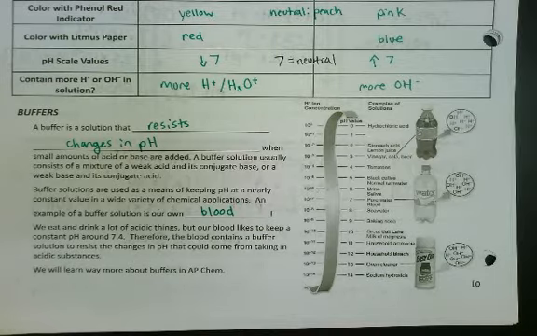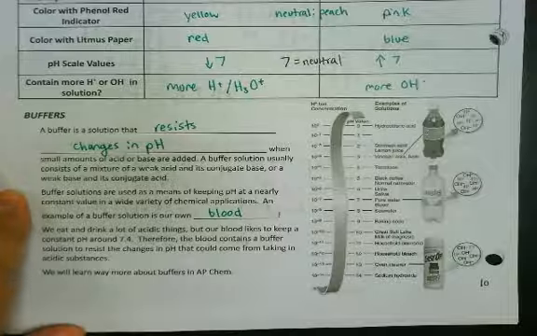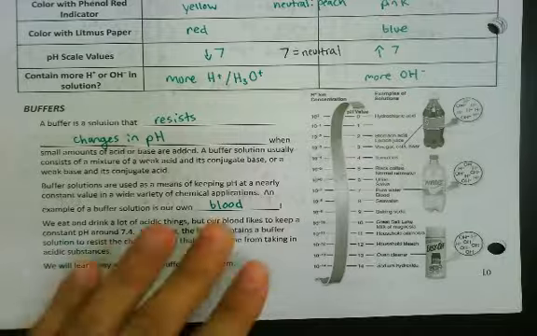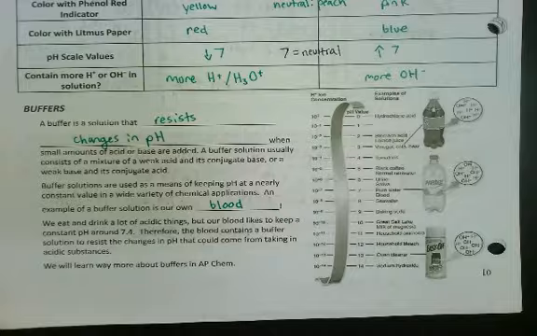A great example of a buffer in our own bodies is our blood, okay? Our blood works as a great buffer because our blood likes to stay at a pH around 7.4. If it deviates outside of that, then you start running into problems, like life-threatening problems. So it's really good that our blood buffers our bodies because we do take in a lot of different substances on a day-to-day basis. We consume, in fact, a lot of acids like juices and fruits and things like that. Those are acidic in nature, but it is okay because our blood buffers our pH.